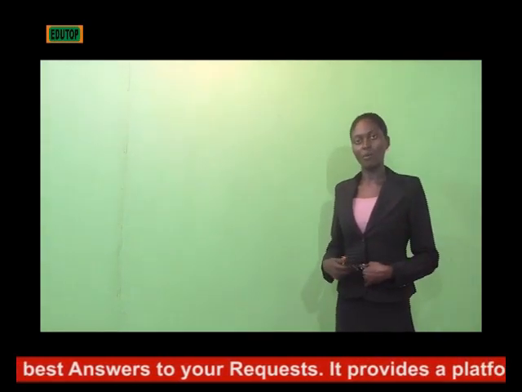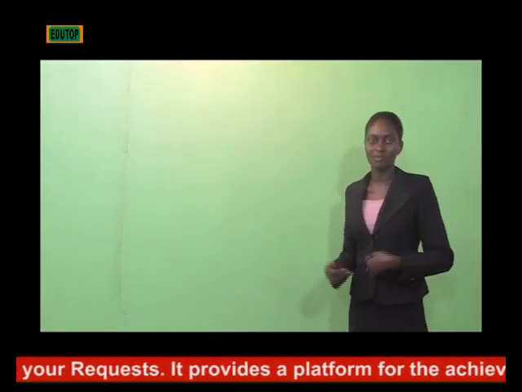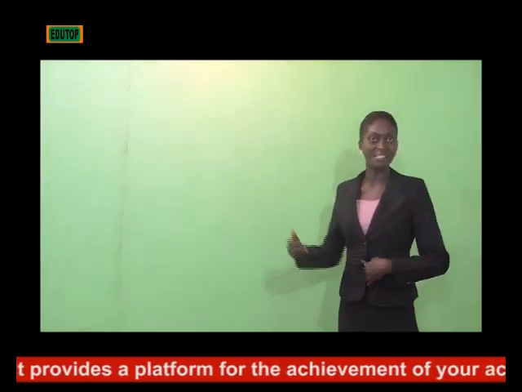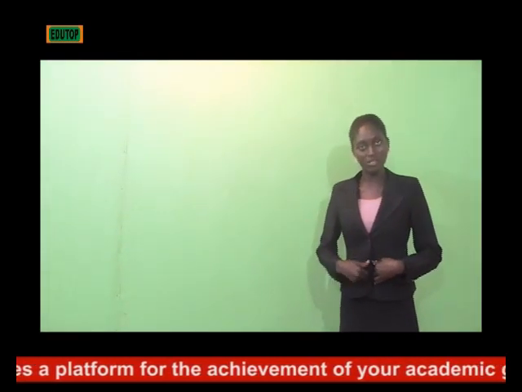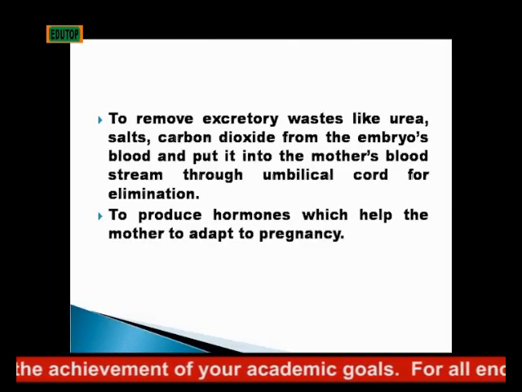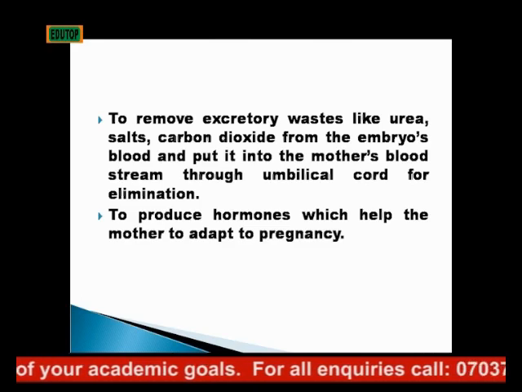That's where the umbilical cord is, the portion where it is cut off from the mother. That is why every woman, every human being, has a navel. That's the point where the umbilical cord was. Then another function of the placenta is that it produces hormones which help the mother to adapt to pregnancy.